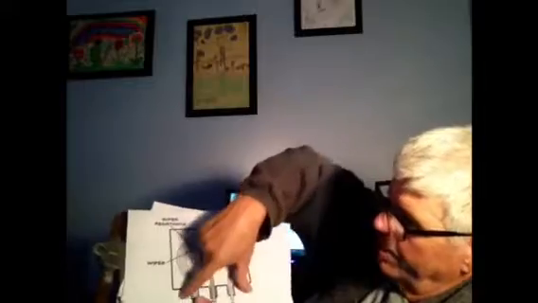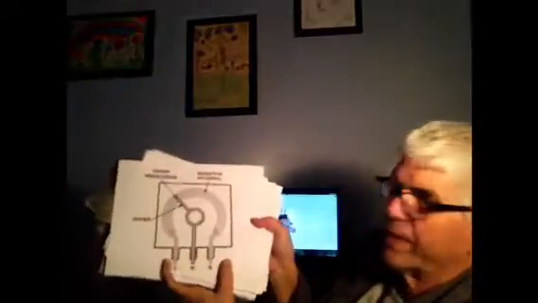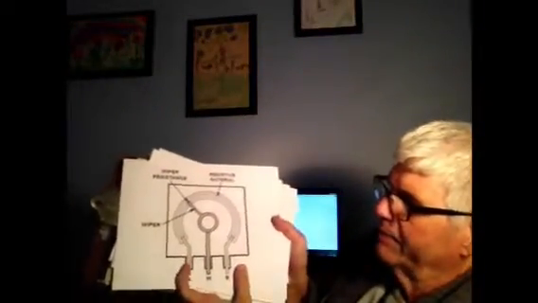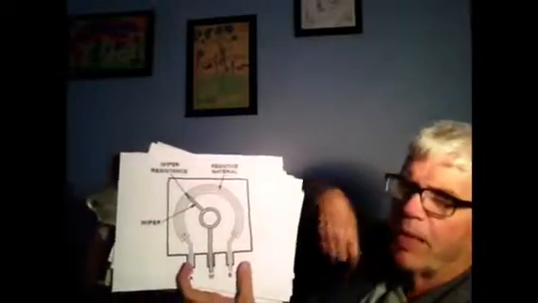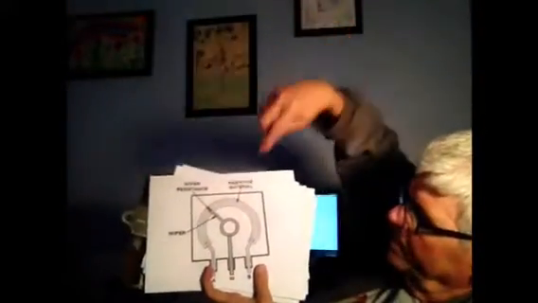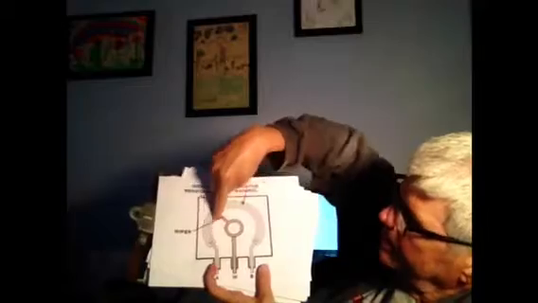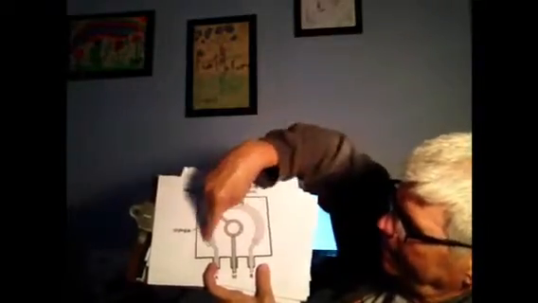Our voltage from our pickup is applied right across these 2 terminals.